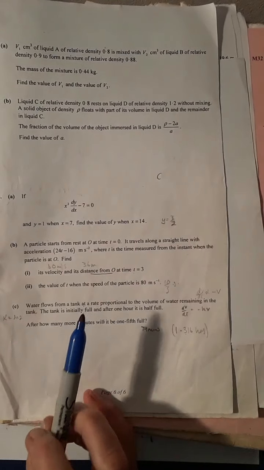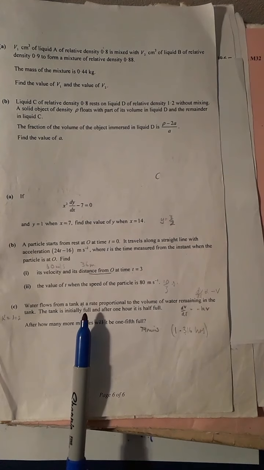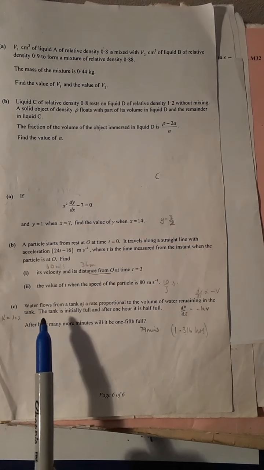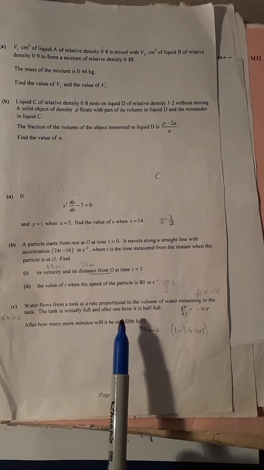The last part of the question, unusually this one had three parts. There was a third bit, which is: water flows from a tank at a rate proportional to the volume of water remaining in the tank. The tank is initially full, and after 1 hour it is half full. So after how many more minutes will it be one fifth full?